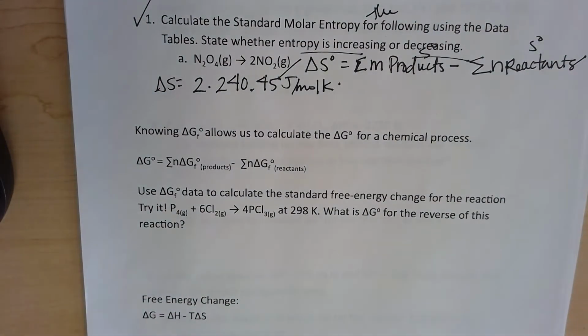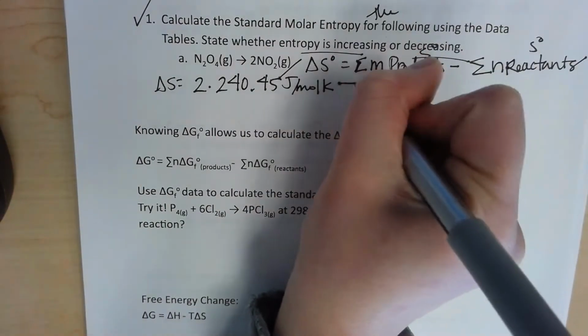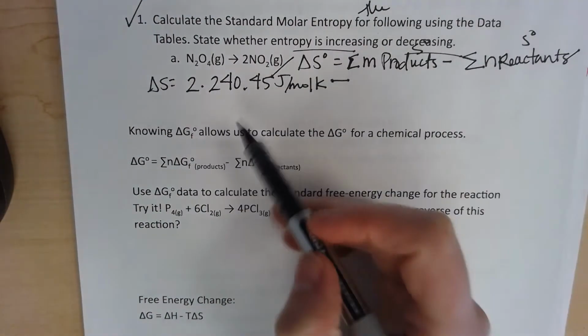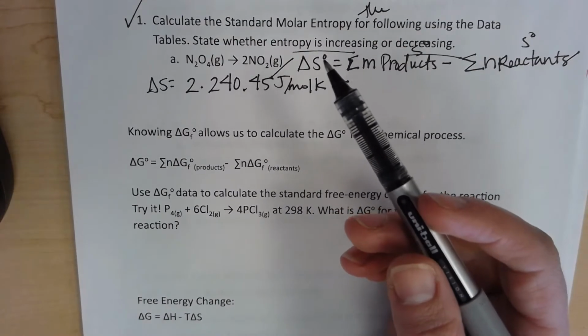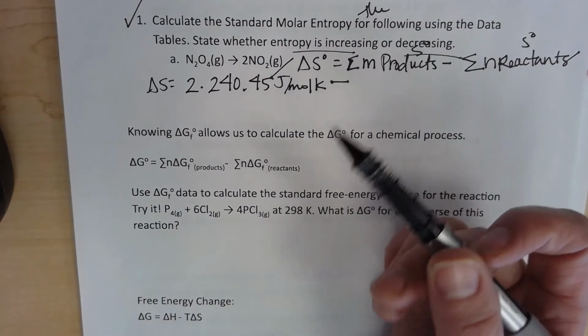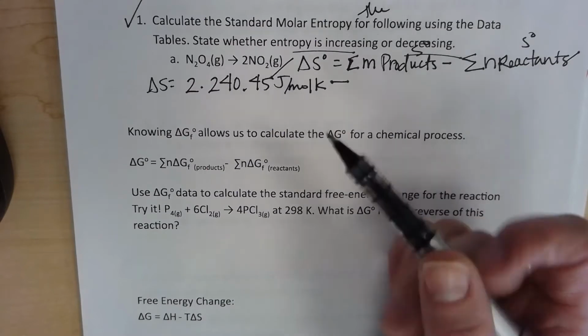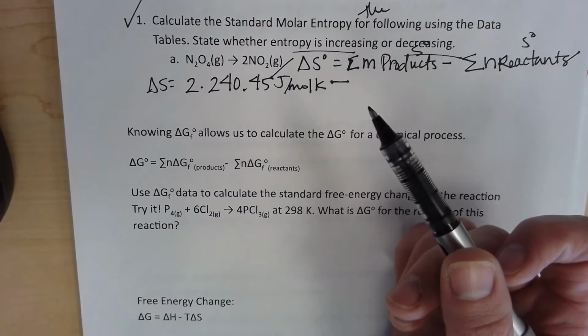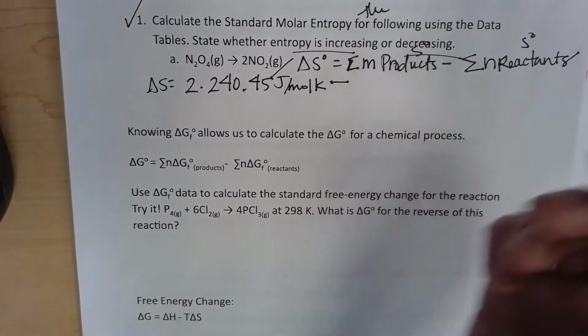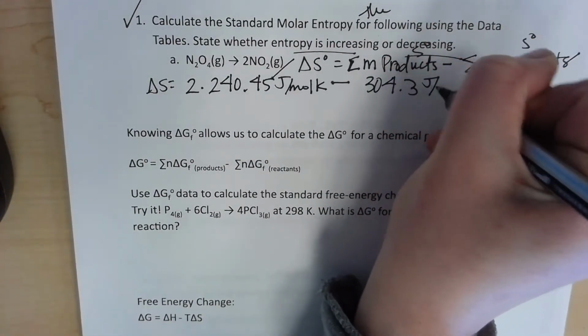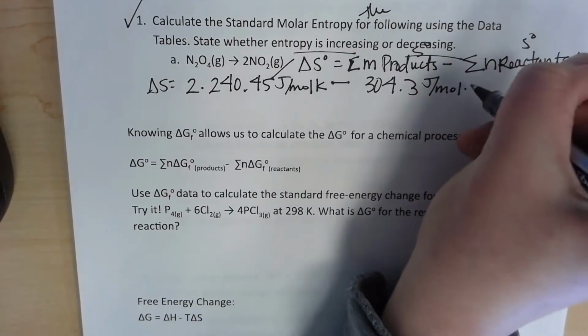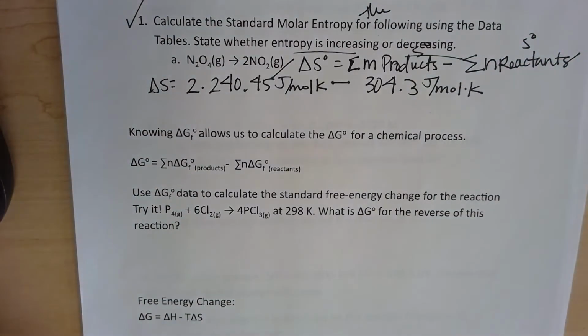All right, and then we are going to subtract all of our reactants, of which we only have 1, and we only have 1 mole of it. So we've got to find N2O4, and all of these are usually listed alphabetically. So all the N's are together. So here we go. N2O4's entropy is 304.3 joules per mole K. Okay. All right. Not too shabby.